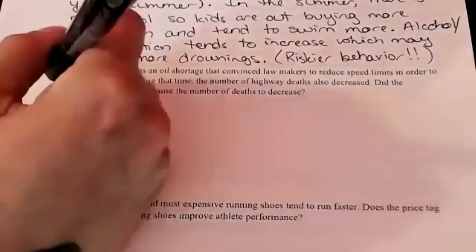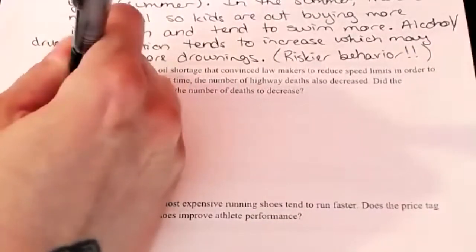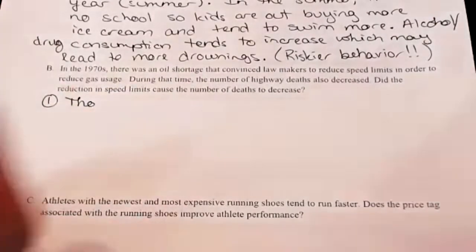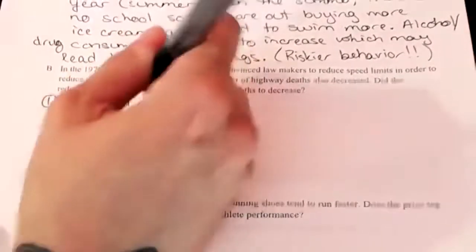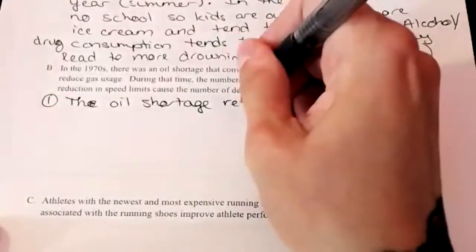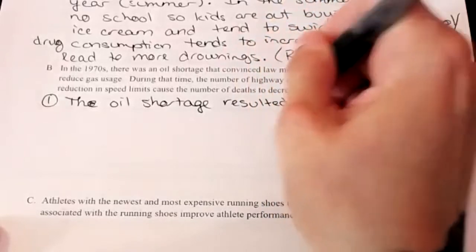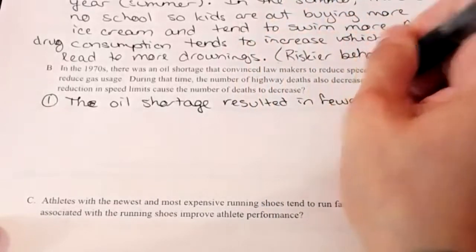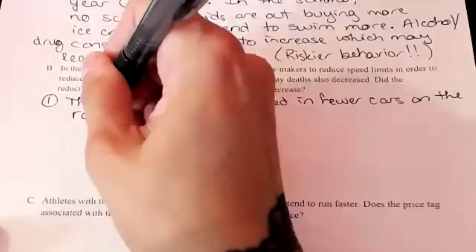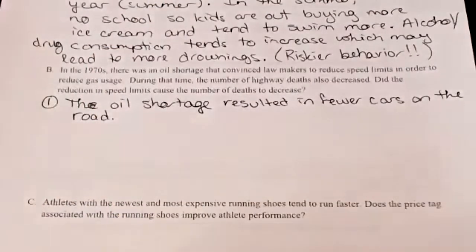Right. Interesting. Okay, so let me write something here. The oil shortage resulted in fewer cars on the road. Yes, which seems like, okay, this is interesting. So there's fewer cars on the road, so you would expect that the number of highway deaths would decrease. Tell me more.